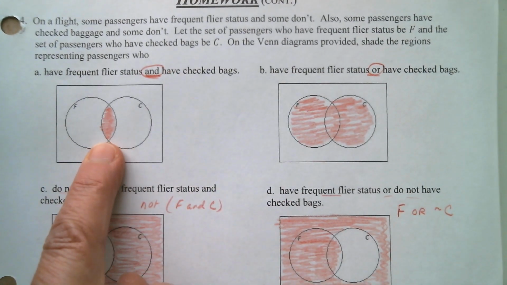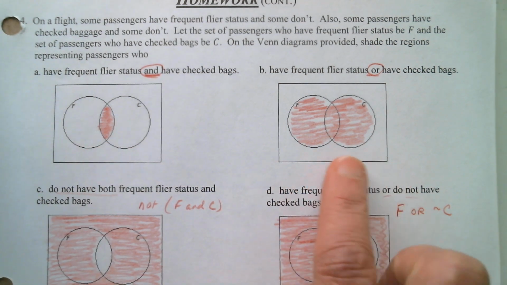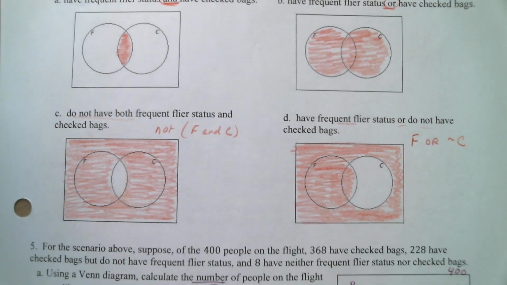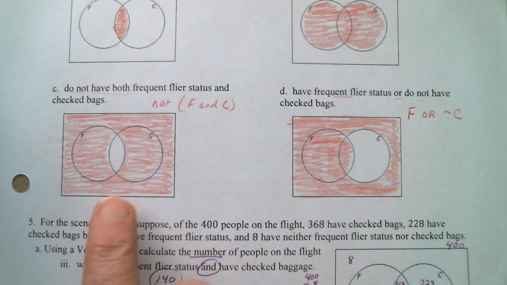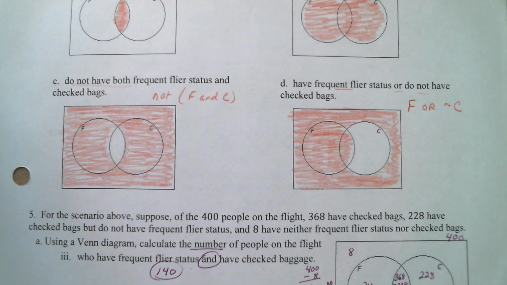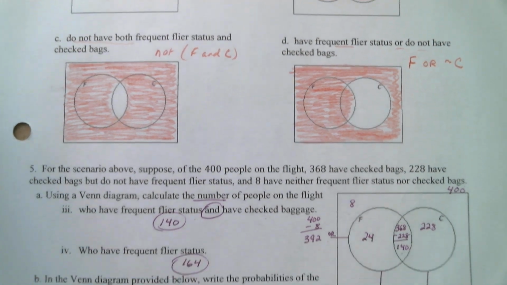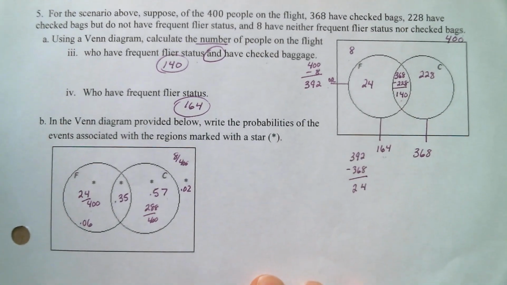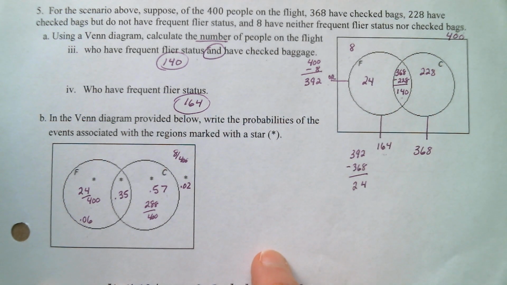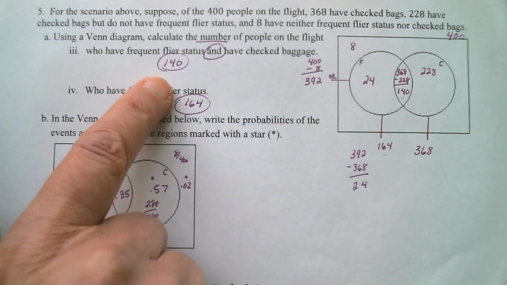And is going to be the overlapping area, or is your two circles combined. C, everything outside of the and area. D, number 5, the Venn diagram. The answer to 5A, triple I, is 140.